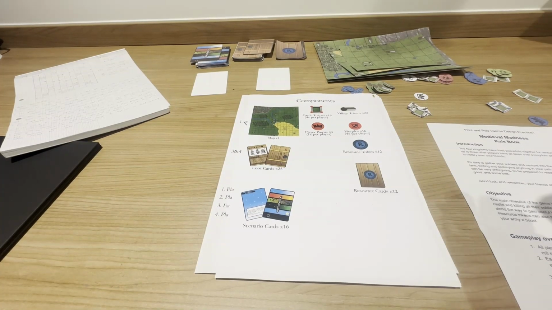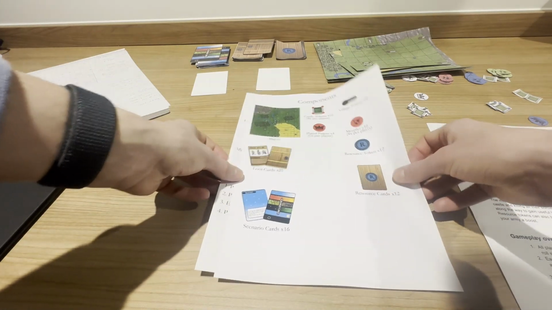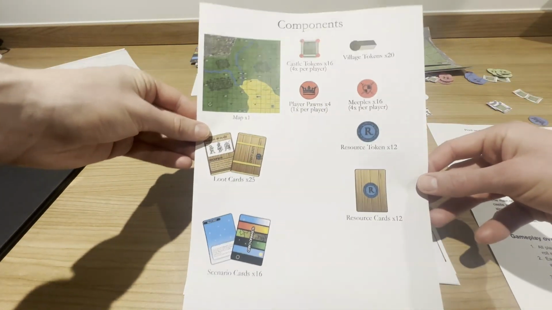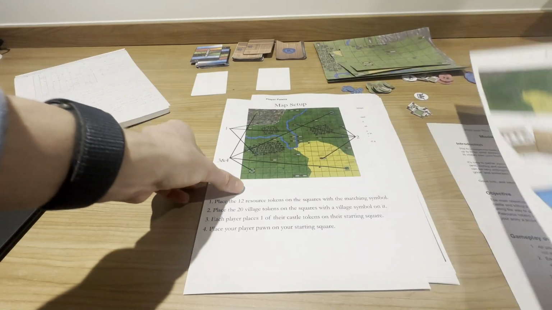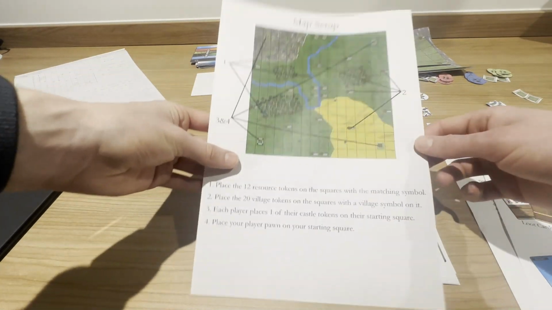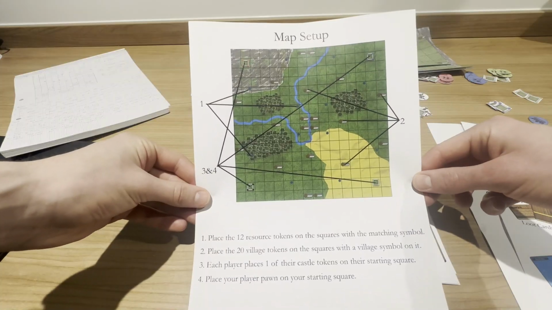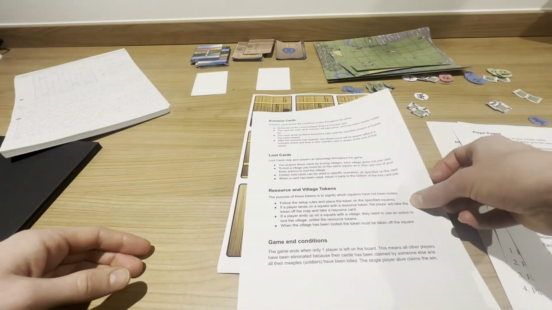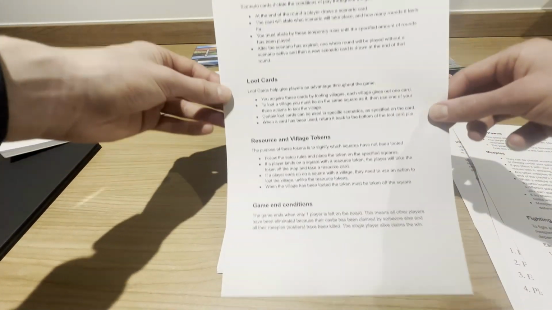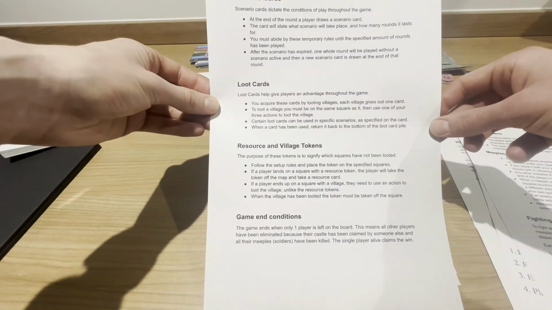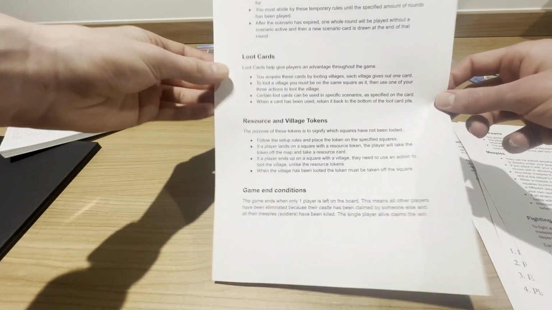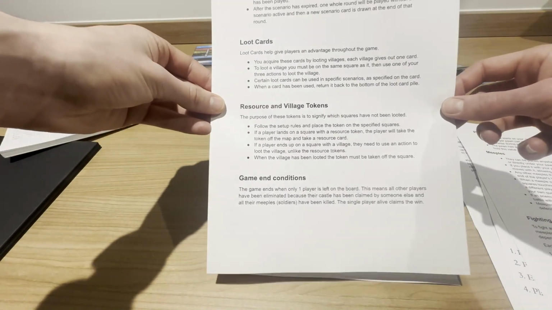The next thing to look at in the rulebook is the components page, which we have here, which lists all the different items you need. And then we have the map setup, which directs you to where you need to place each specific token, as well as the scenario cards, loot cards, resource and village tokens, and then the game end conditions, which are the game only ends when there's one player left on the board.